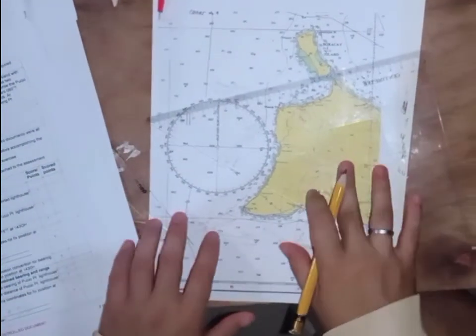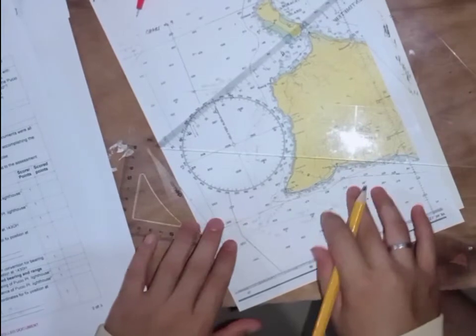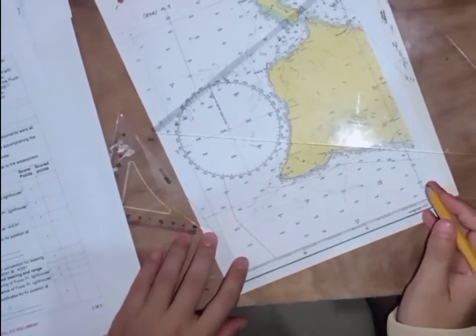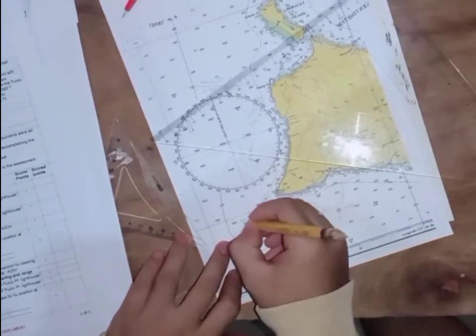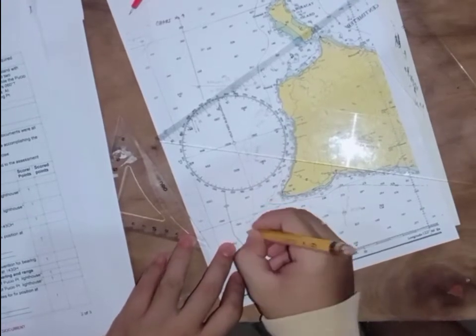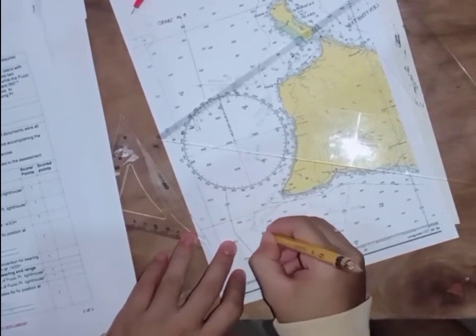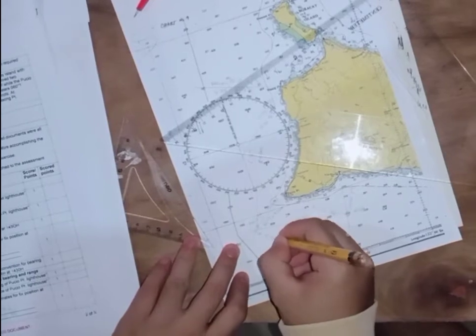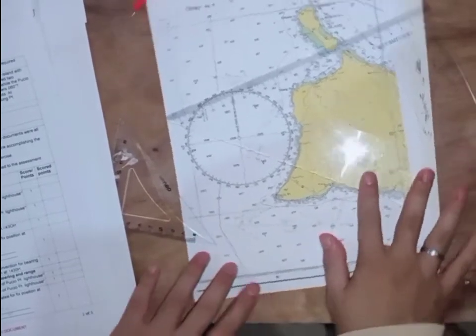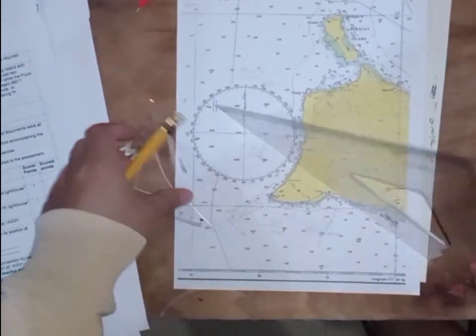Next is to focus and determine the coordinates of the fixed position at 15:10 hundred. This is our fixed position at 15:10 hundred, and we determine the latitude and longitude.